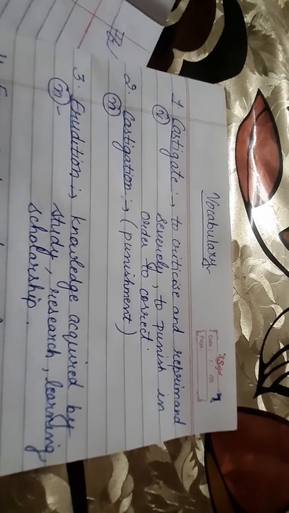For punish we'll use castigate, and for punishment we'll not use castigate, we'll use castigation. So it depends upon what we want to write, whether we want to write punish or we want to write the noun punishment.